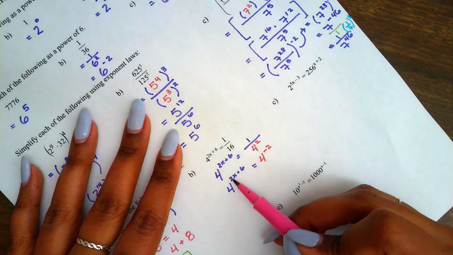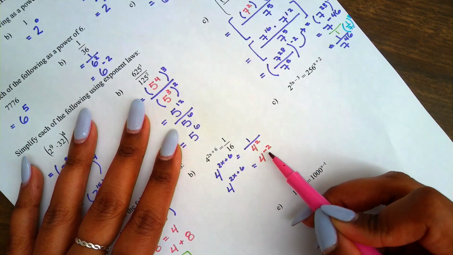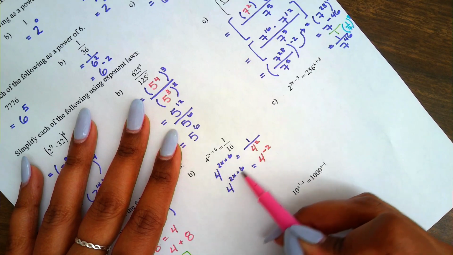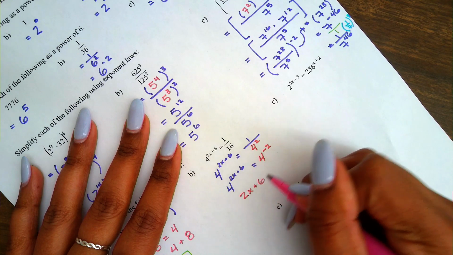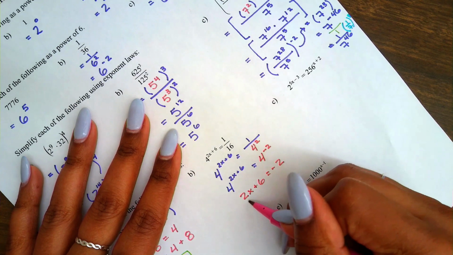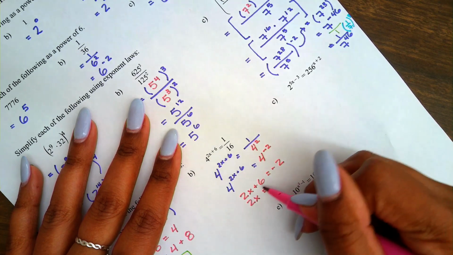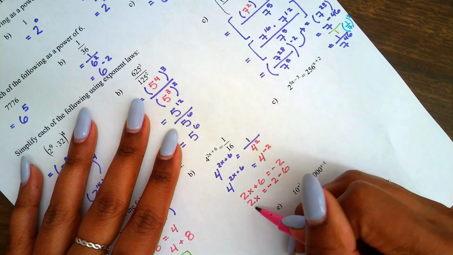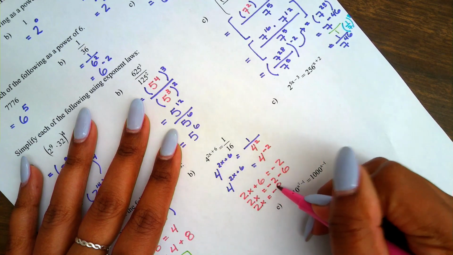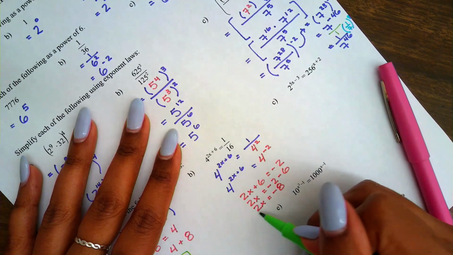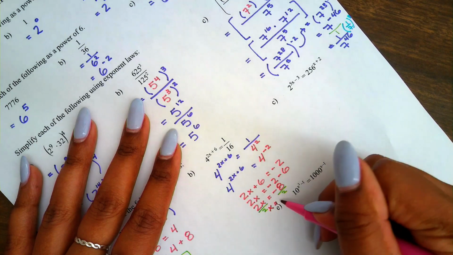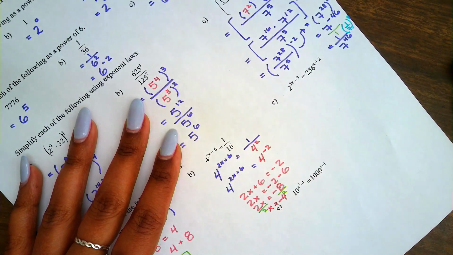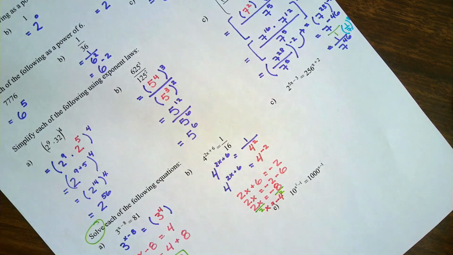Now, if 4 to the power of 2x plus 6 is equal to 4 to the power of negative 2, that means this must equal negative 2. So I'm going to say, okay, 2x plus 6 has to equal negative 2. And then I solve for x, and I get negative 2 minus 6 on this side. 2x equals negative 8. I divide both sides by 2, and I'm going to find that x equals negative 4.